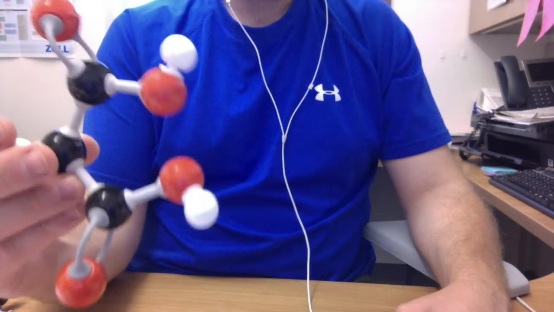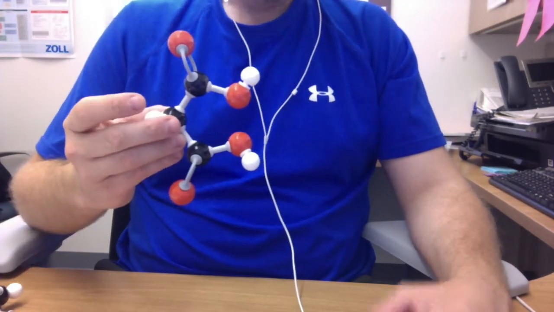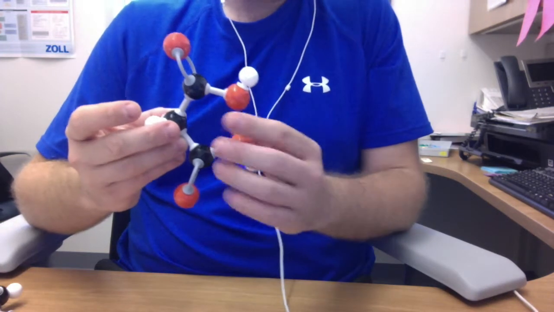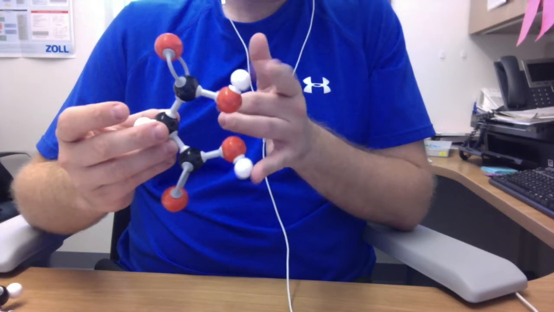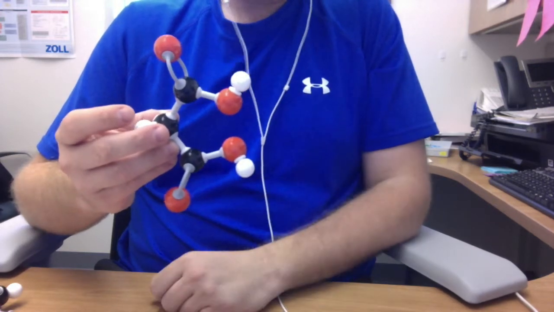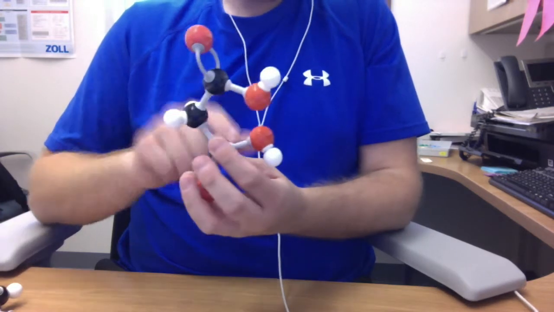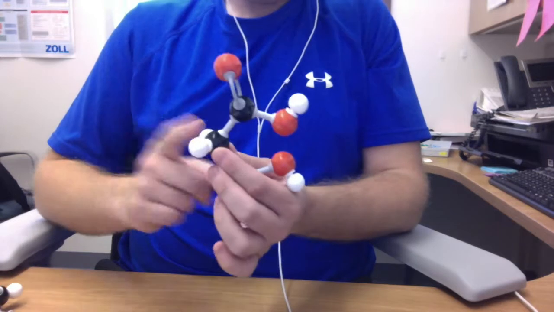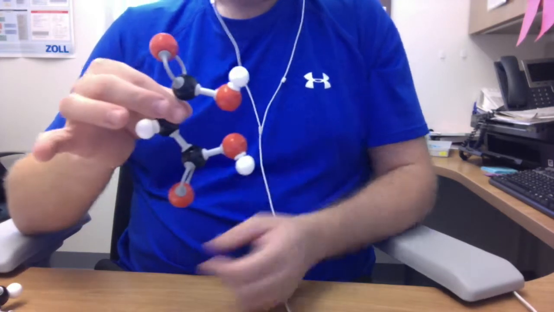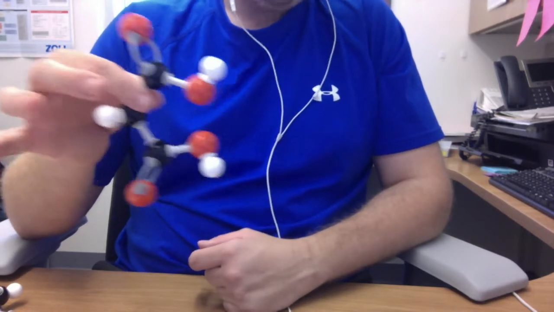So here I have malonic acid. Let me pull back here a little bit so you can see the structure. Here you go with your little hydrogens that can pop off as protons. And you have a carbon chain here, double bond, and you have two hydrogens here. Fair enough. There you go. You have malonic acid from apples.